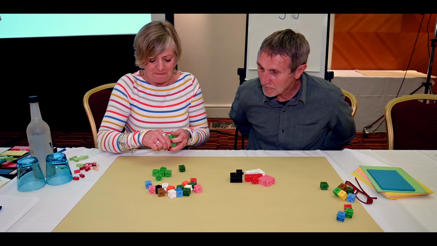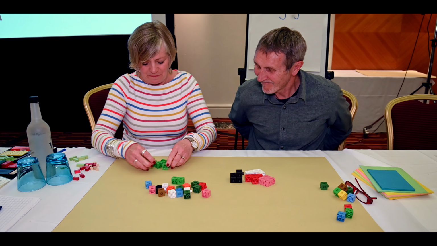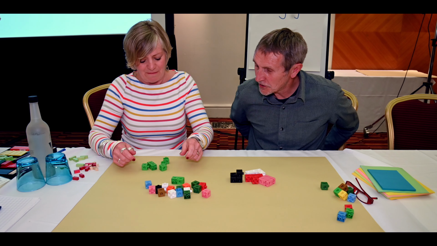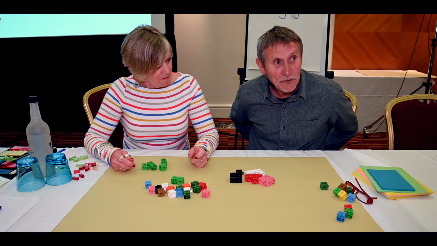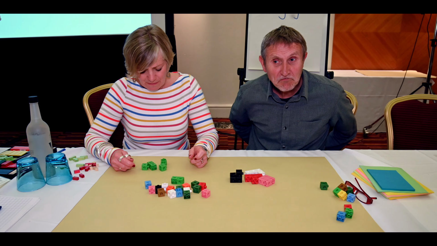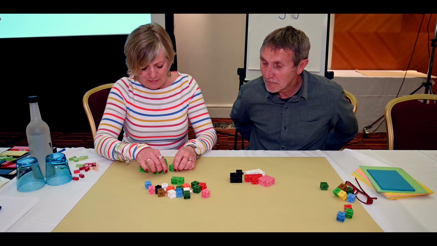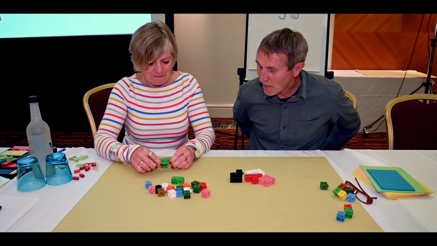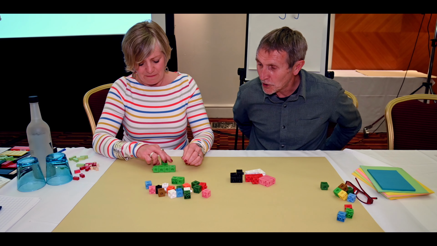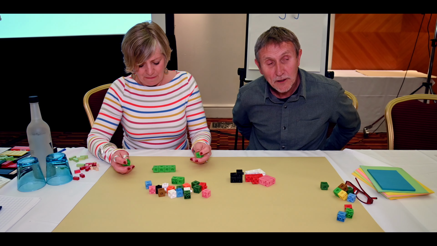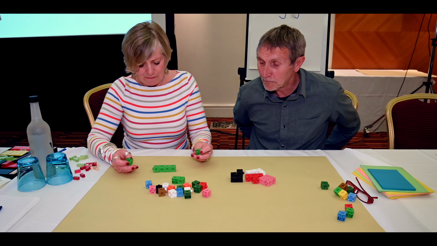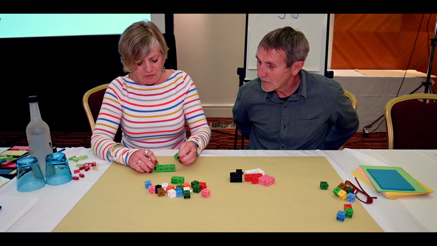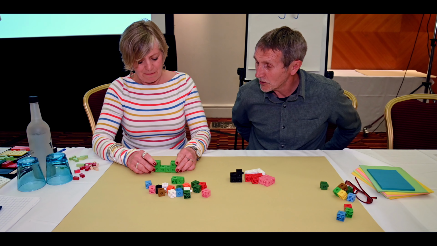Can I have these 2? The shape has got 4 cubes joined together in a line, like that. And then I'd like you to place the other 2 cubes so that you make a symmetrical shape. Any symmetrical shape? That could be one. Can you make another?